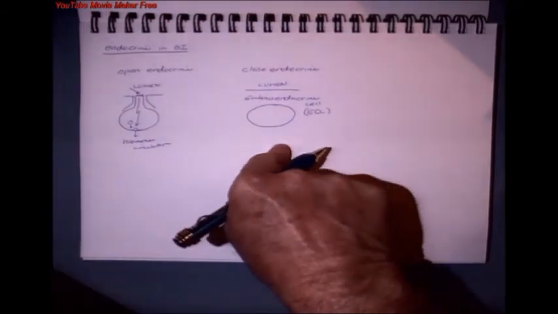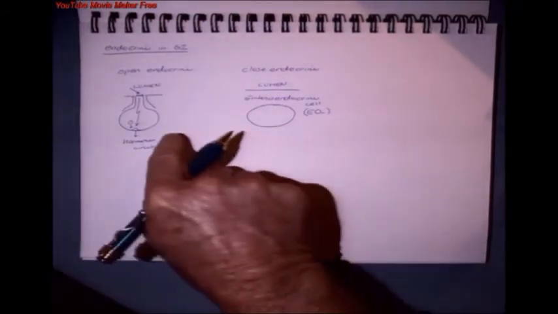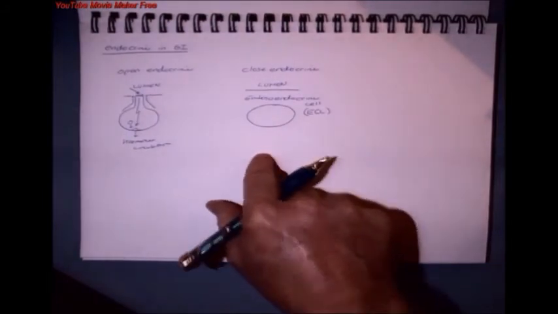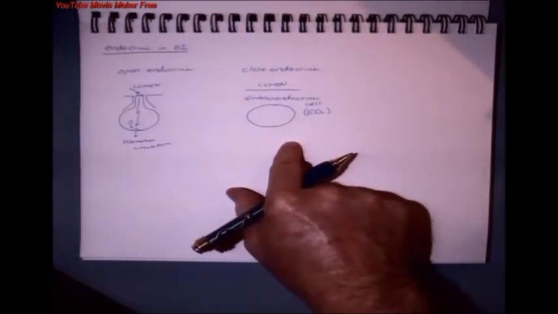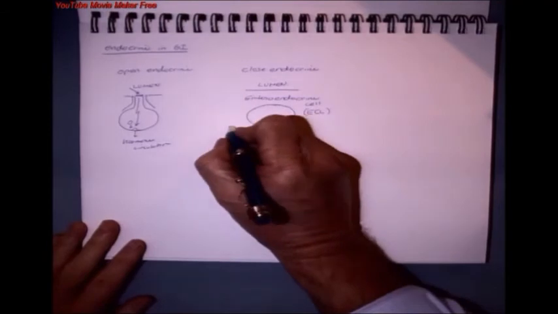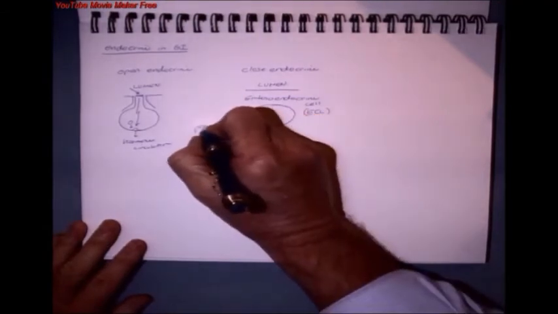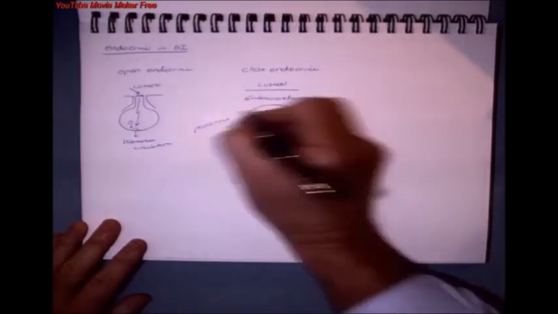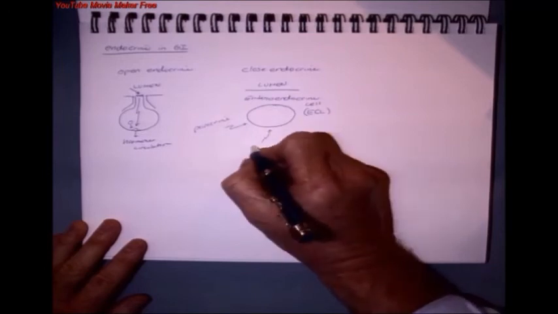Entero meaning inside, endocrine cell. So in order for these cells to function, they have to receive some sort of hormonal signal, either in their local environment, paracrine signaling, or a signal coming from the blood, which is genuine hormonal signal. So this is coming from a paracrine or an endocrine signal.